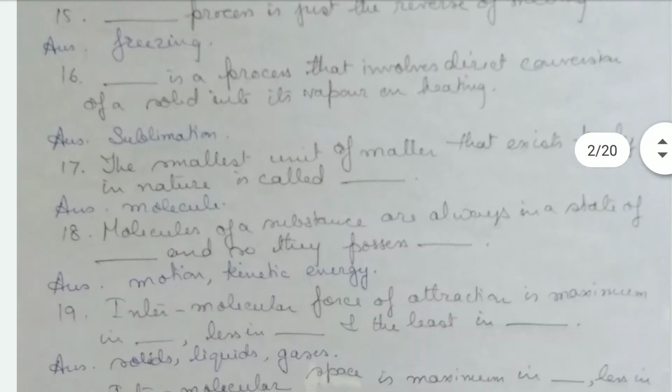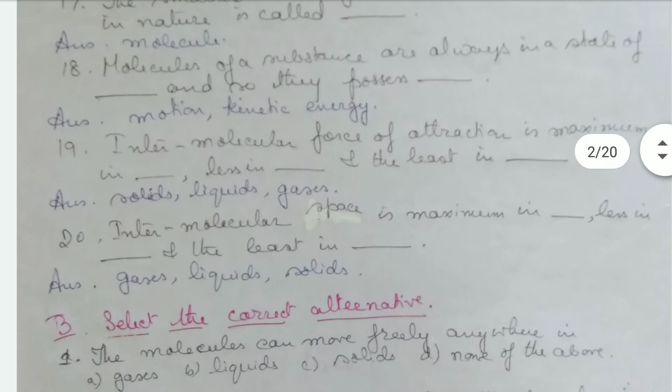The smallest unit of matter that exists freely in nature is called a molecule. Molecules of a substance are always in a state of motion and so they possess kinetic energy. Intermolecular force of attraction is maximum in solids, less in liquids, and the least in gases.